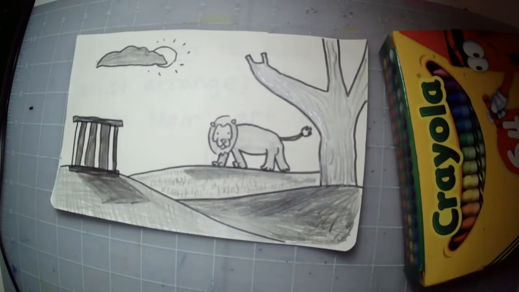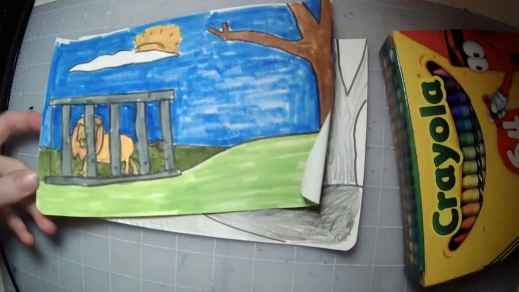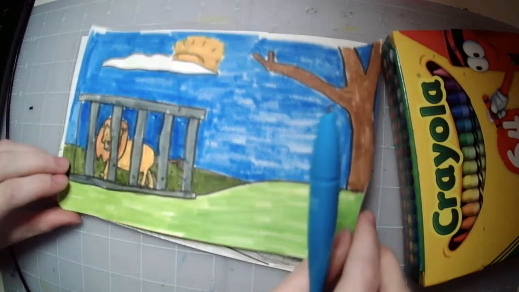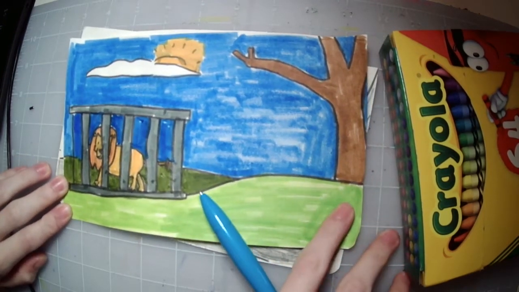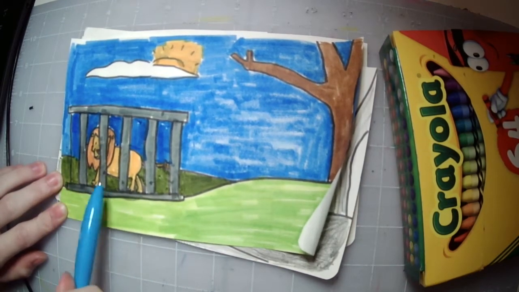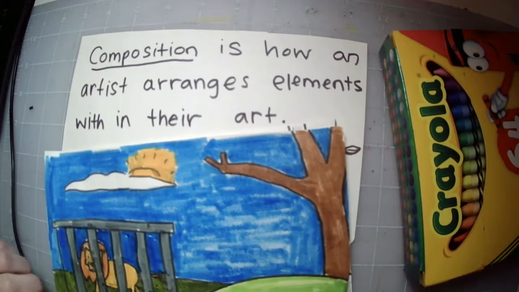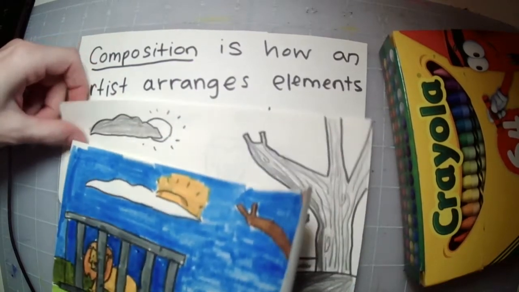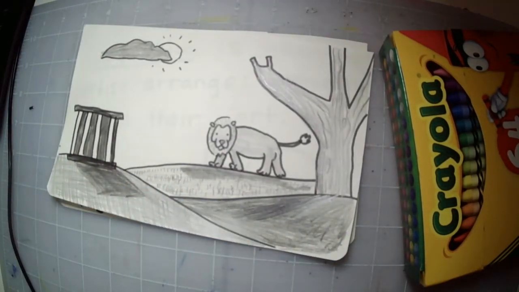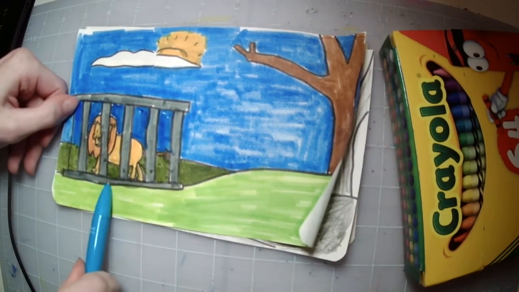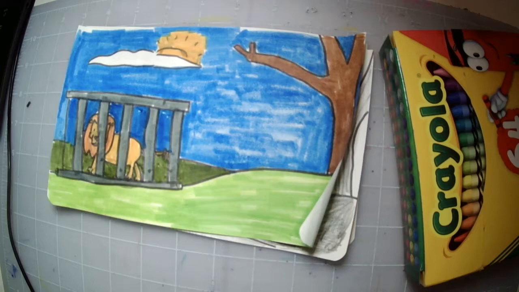Let's take a look at another example. Check out this picture. In this picture, the lion is in the cage. Where is the lion in the composition? The lion is right here in the cage. Where the lion is changes the composition or the story that it's telling. In the first picture, the lion was out of the cage. Was he walking towards it or away from it? We don't know. But in this picture, the lion is in the cage. That changes the composition of the picture.